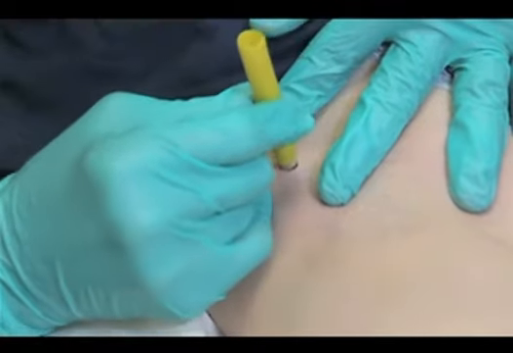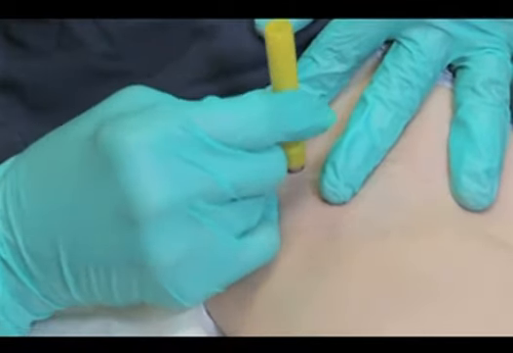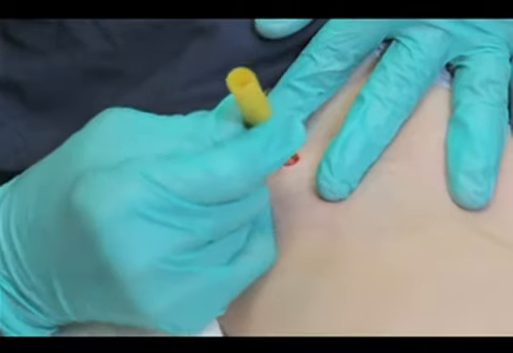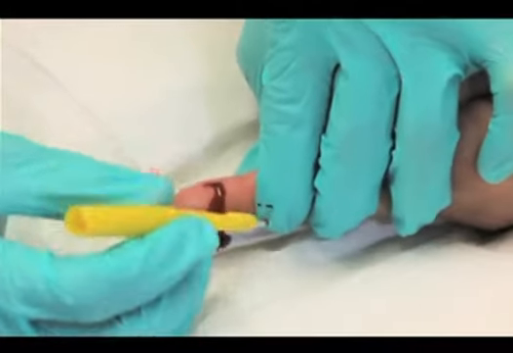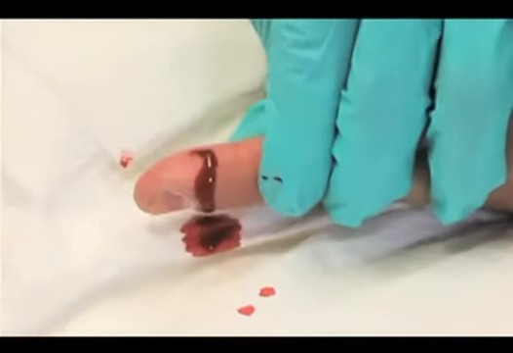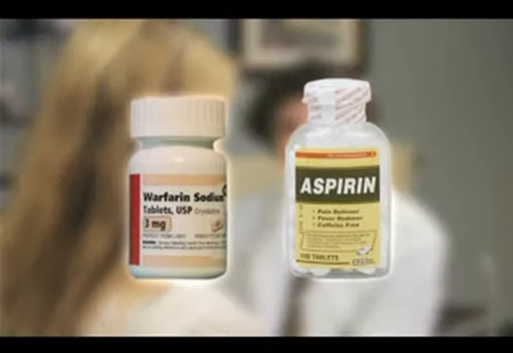There are few absolute contraindications to a punch biopsy. Neither anticoagulation nor even severe thrombocytopenia is a contraindication. However, to anticipate bleeding complications, it is important to determine whether the patient has a bleeding disorder or is taking any medications known to interfere with hemostasis, such as warfarin or aspirin.